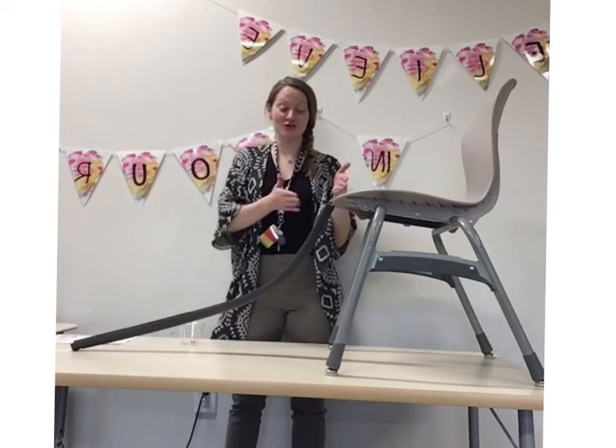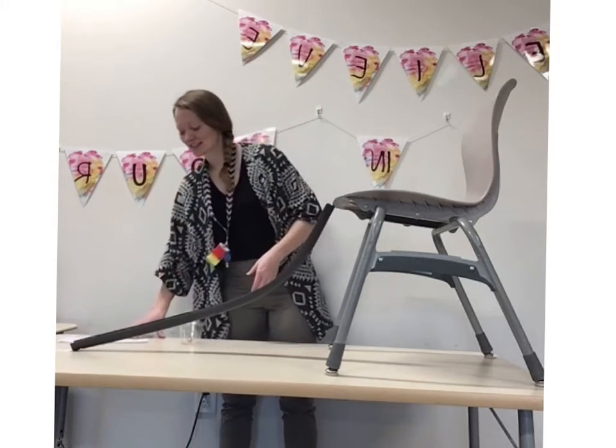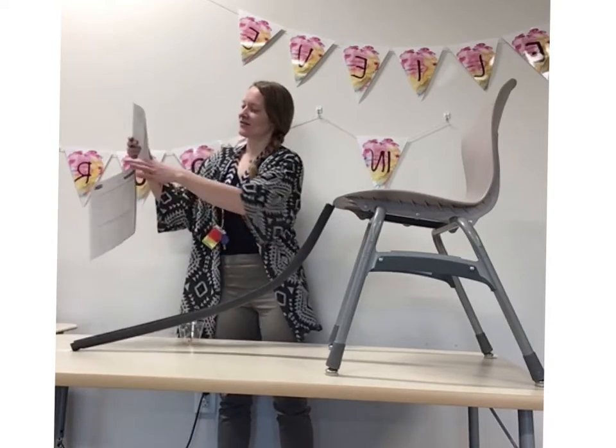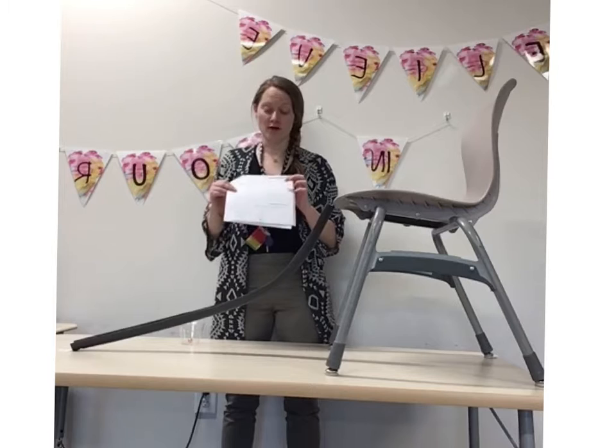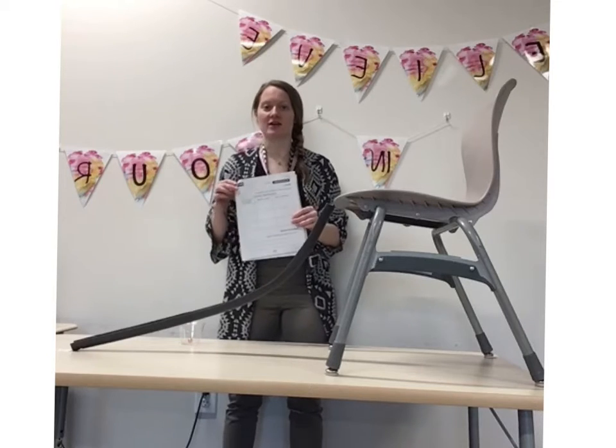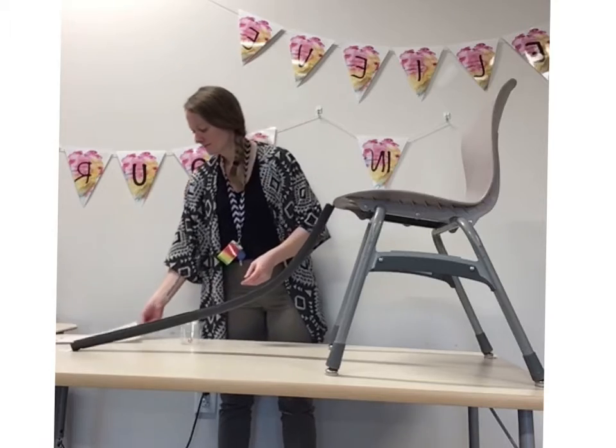All right, here we've increased the height by quite a bit. Go ahead and flip over your page and you'll see another chart where we're going to write trial 1, trial 2, and trial 3. So we're going to do this experiment 3 times so we can get the most accurate results.